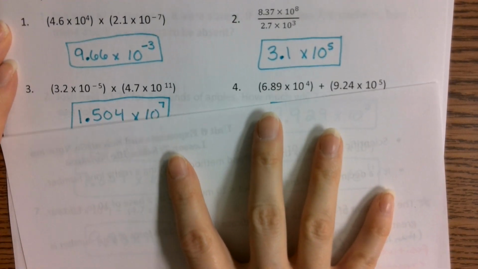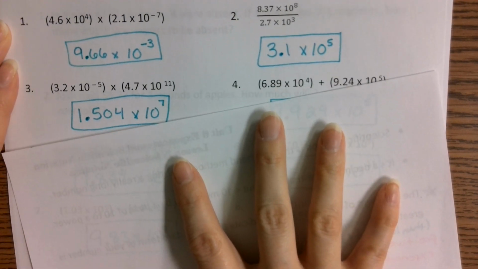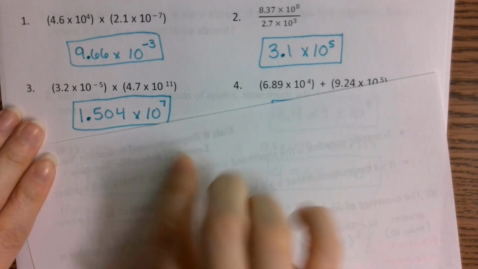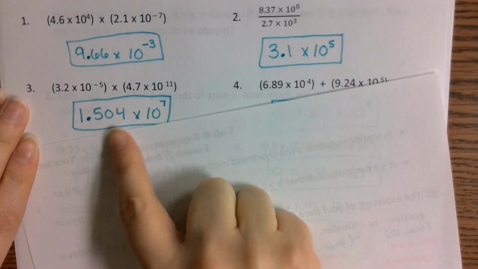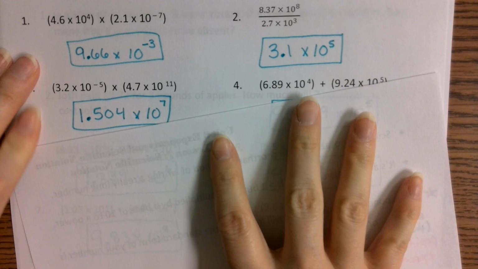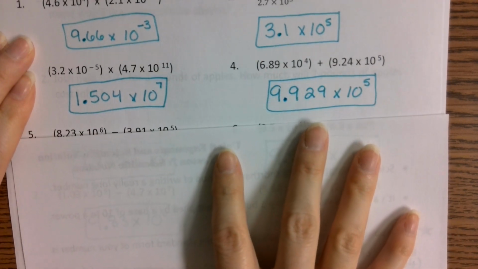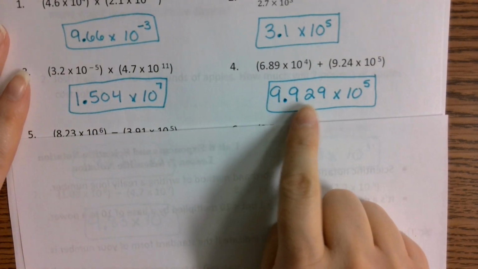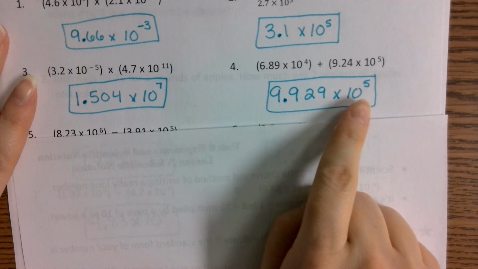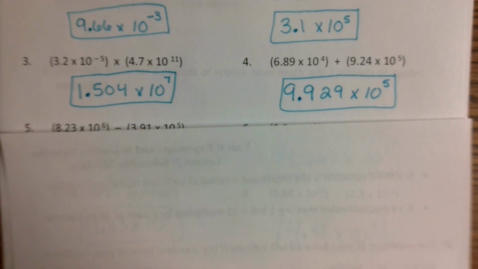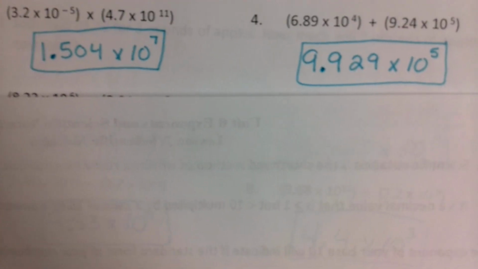For problem number 3, 1.504 times 10 to the seventh. Number 4 is 9.929 times 10 to the fifth power. Easier to see.